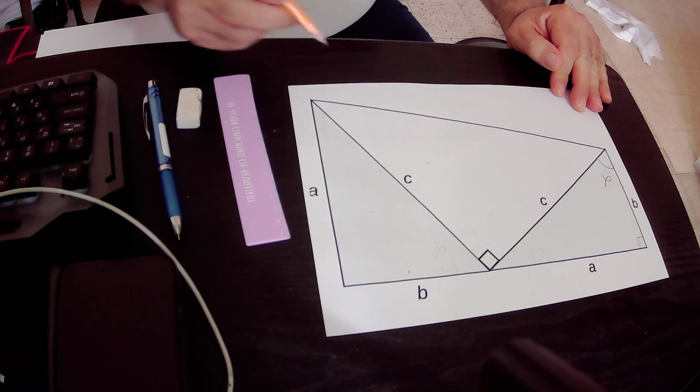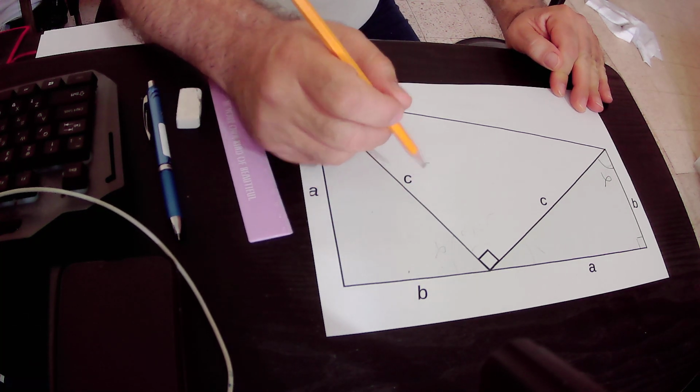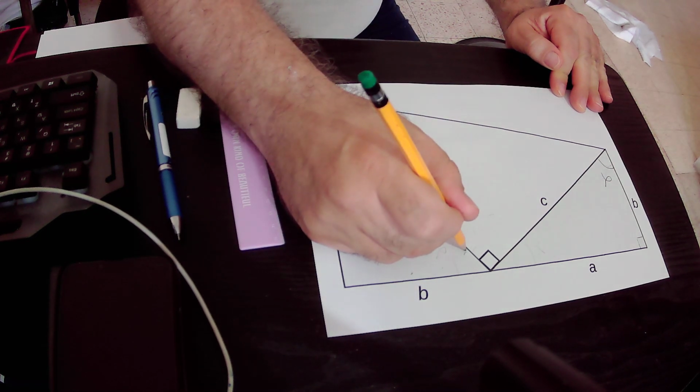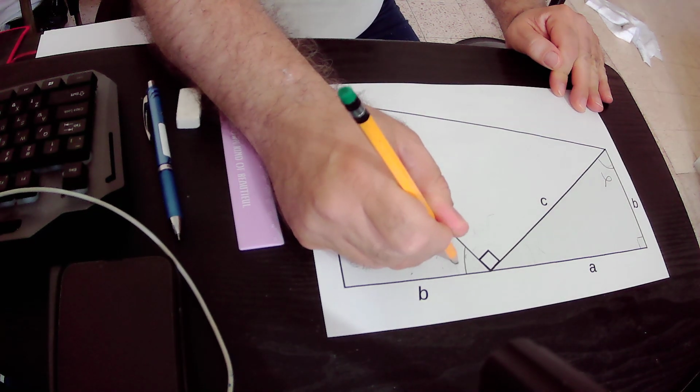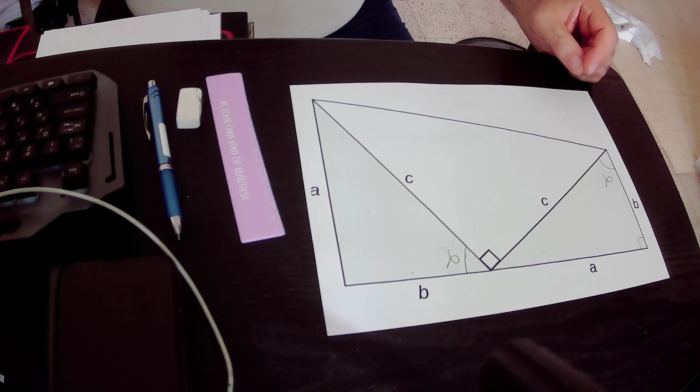The angle between side B and side C in the left triangle will be also alpha, according to the rule of corresponding angles between coinciding triangles being equal to each other.